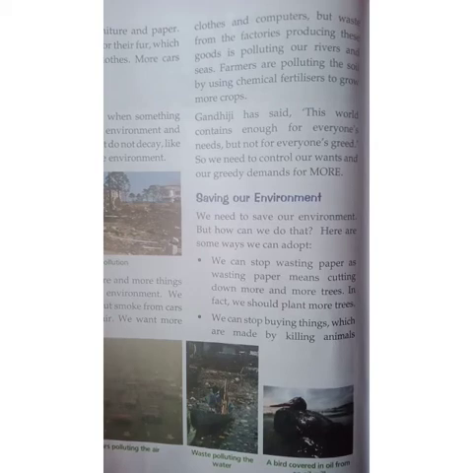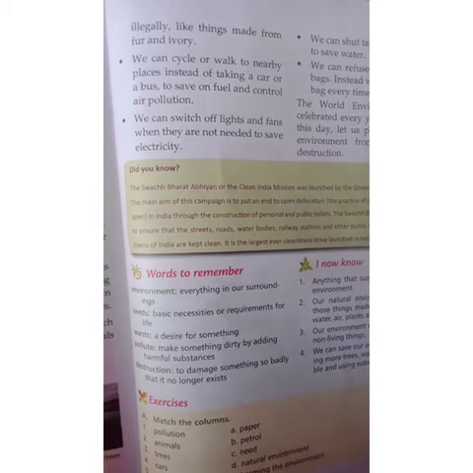Next, we can stop buying things which are made by killing animals illegally, like things made from fur and ivory. So we should not use things which are made from animal skin. So we should put a stop to buying things which are made by killing animals illegally.